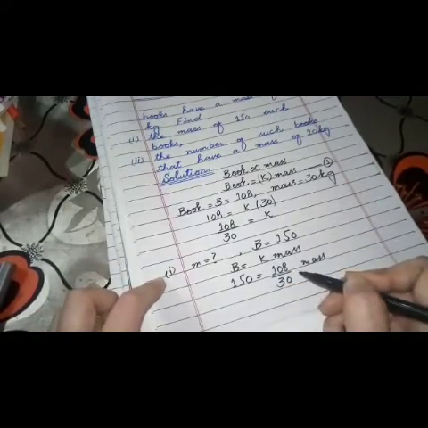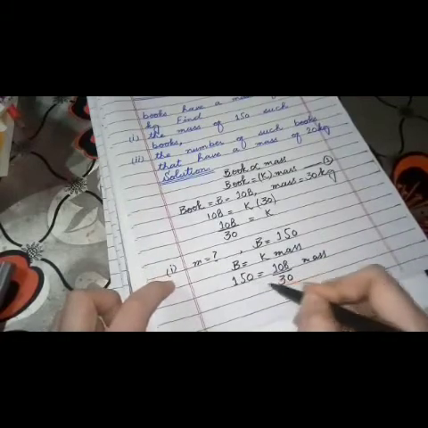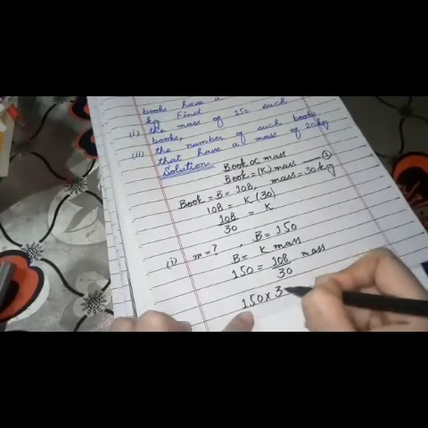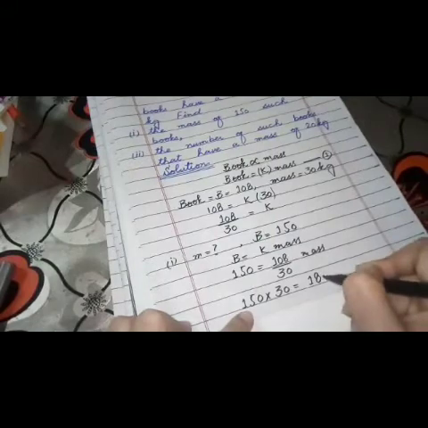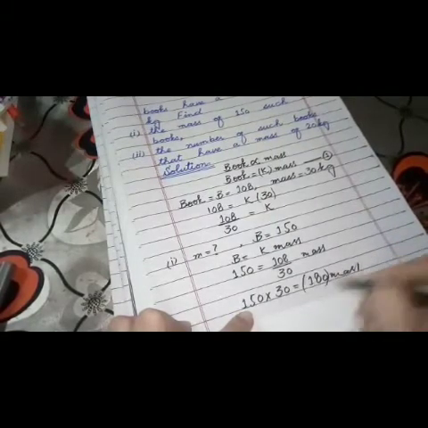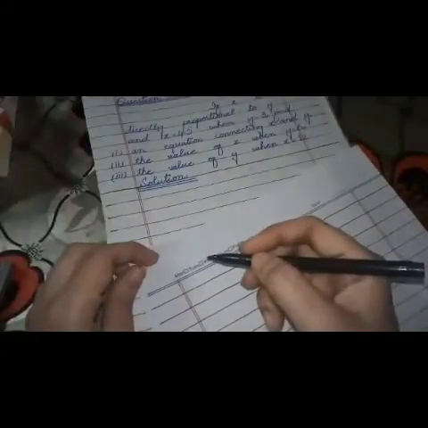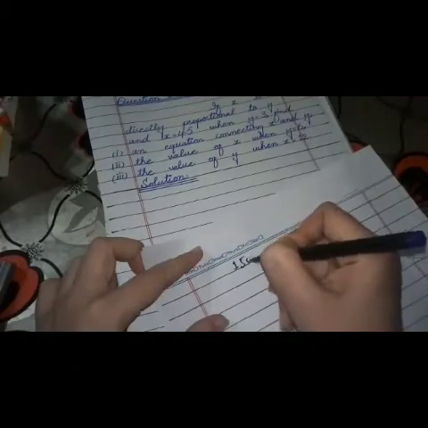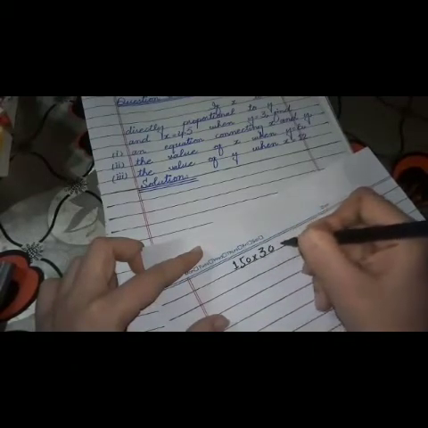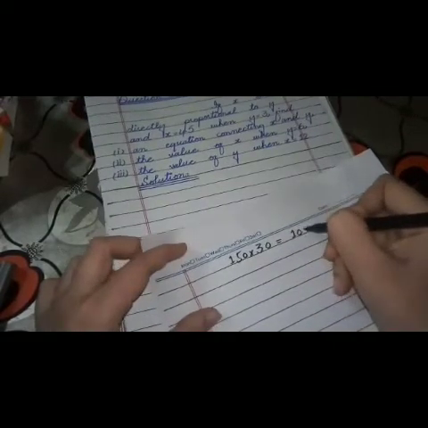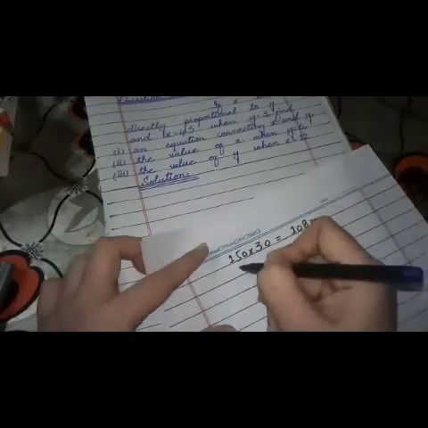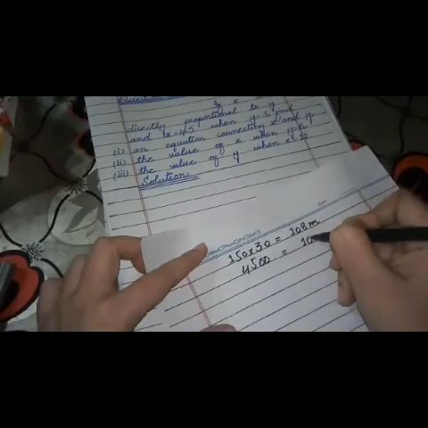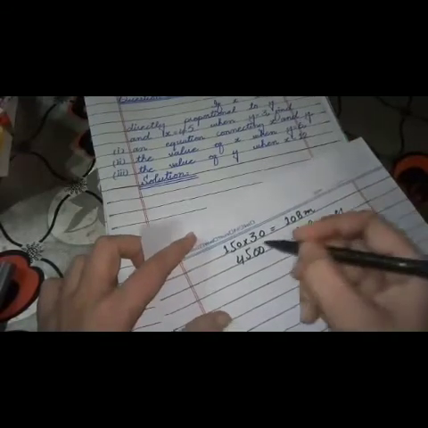So we should multiply 150 with 30, which is equal to 108 into mass. 150 multiplied by 30 is 4500, equal to 108 into mass.